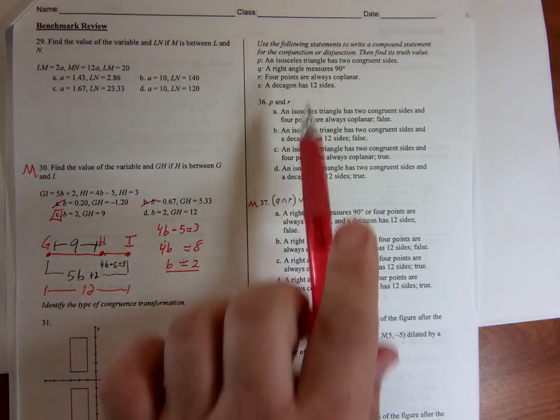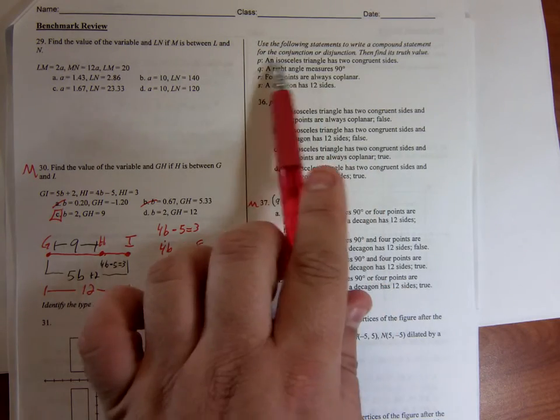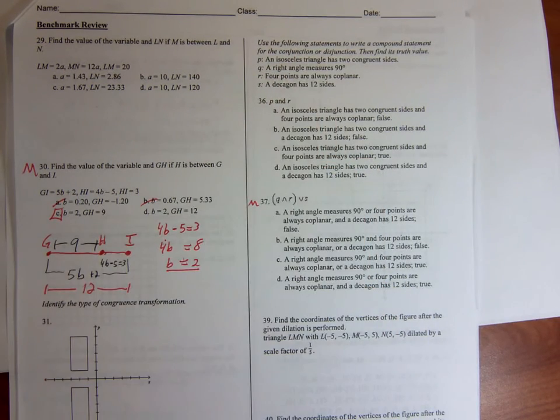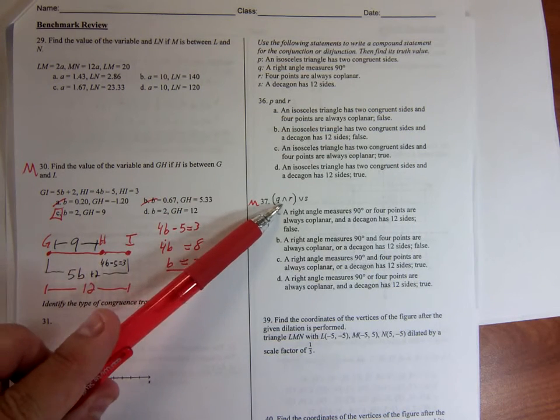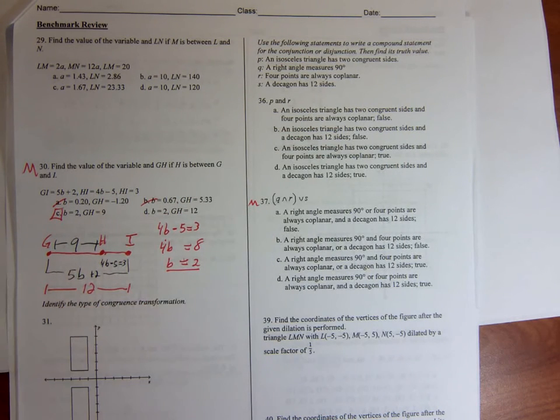Here it says, use the following statements to write a compound statement for the conjunction or disjunction, so or and. Then find its truth value. Okay, so we have a bunch of statements here. We need to combine statements and then see if the combined statement is a true or false statement. So to remind you, if you put ands in between things, then all of them have to be true in order for the whole thing to be true. If even one of them is false, the whole thing's false.